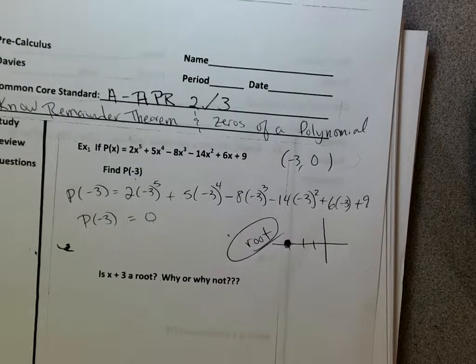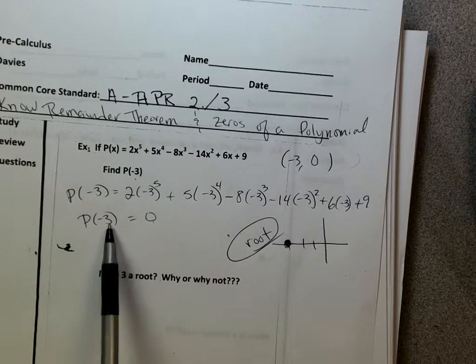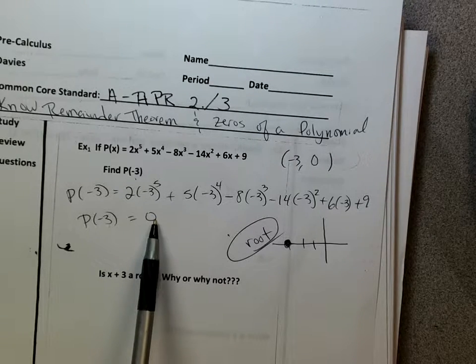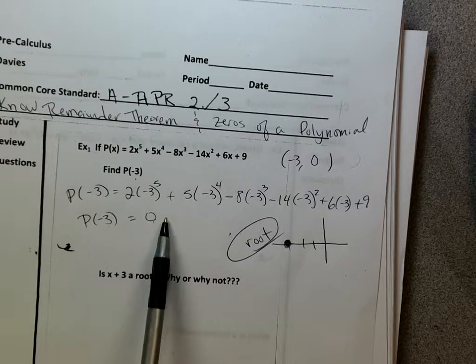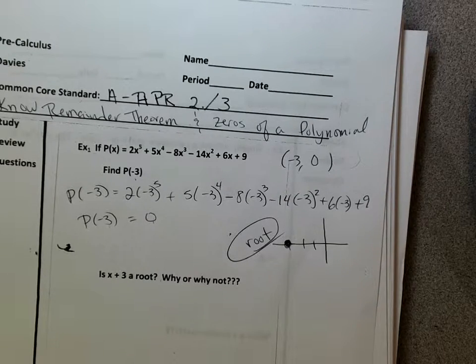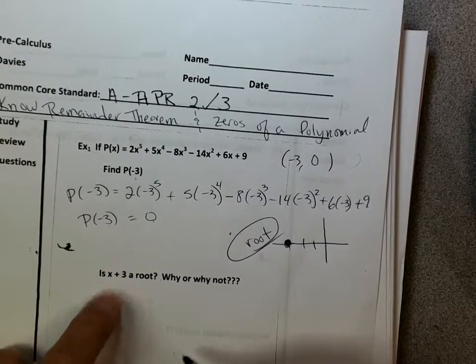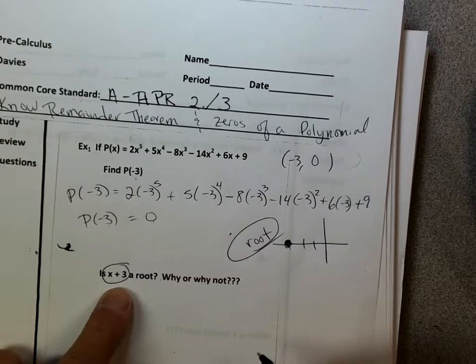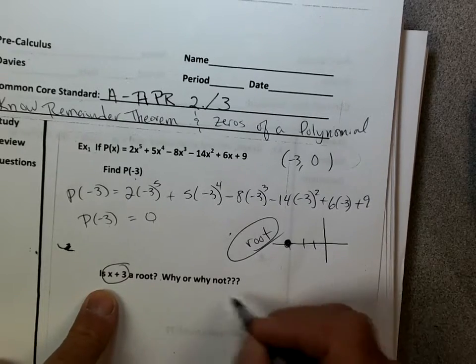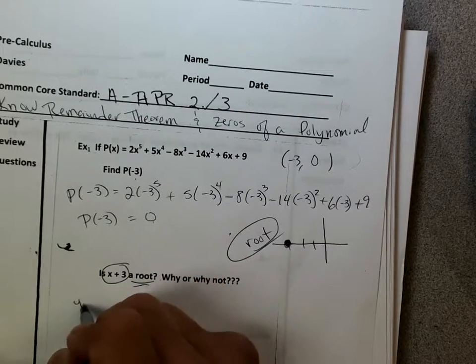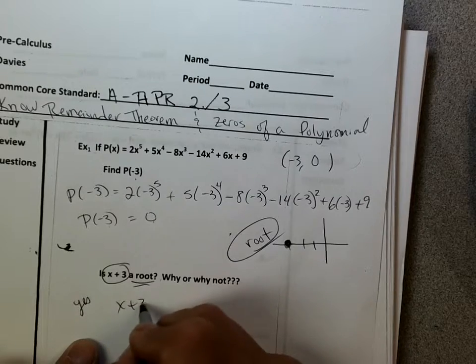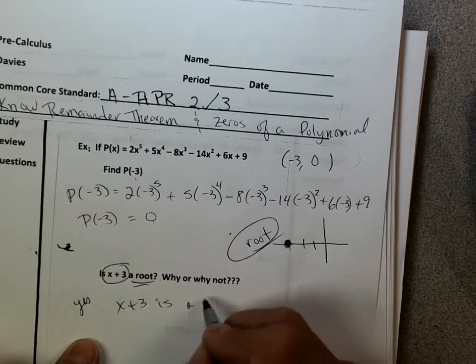So if it is a value that gives you an answer of 0, it's a root, okay? Any value plugged in that gives you an answer of 0 is called a root, okay? Now, if that's the case, it's also going to be a factor, okay? So x plus 3, is that a factor? Yes, this is going to be a factor. Is it a root? Yes, and x plus 3 is a factor.